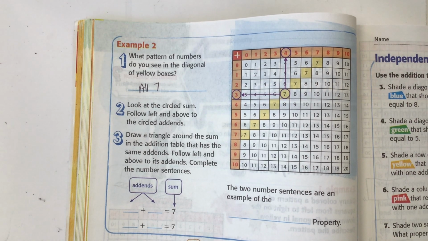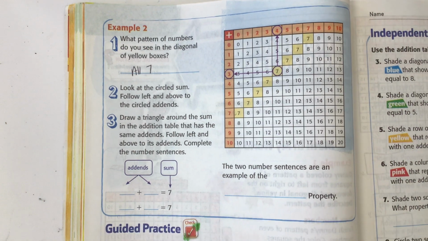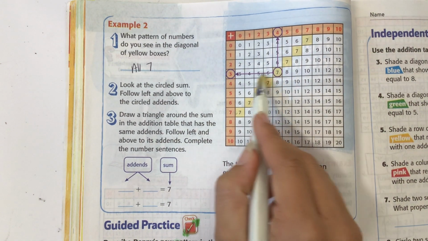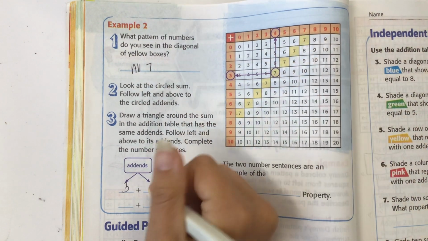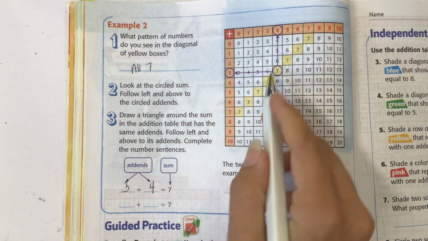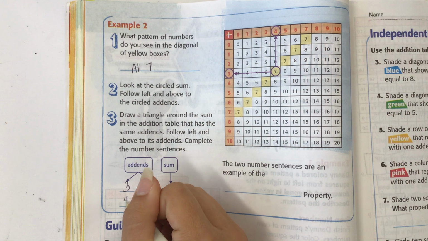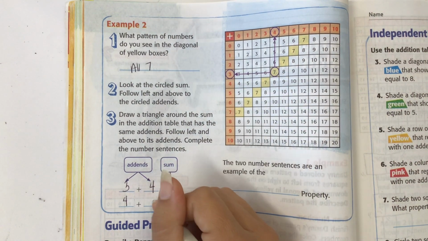Look at the circled sum. Follow left and above to the circled add-ins. So if you go to the left, you get a 3. And if you go above, you get a 4. Or if we went above first, that's a 4. And if we go to the left, we would get the 3.